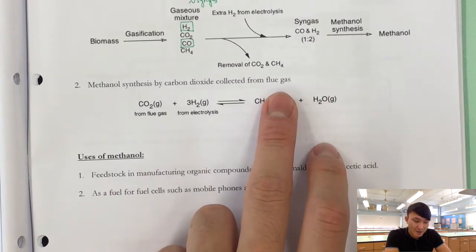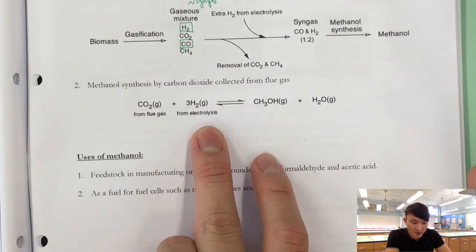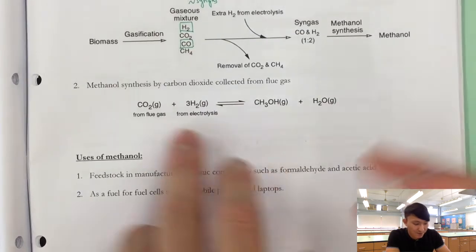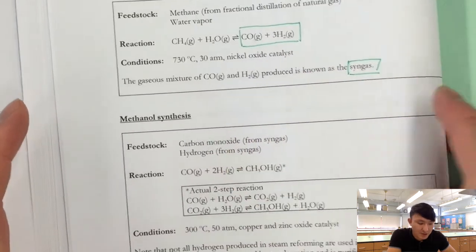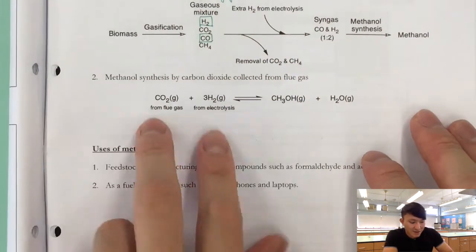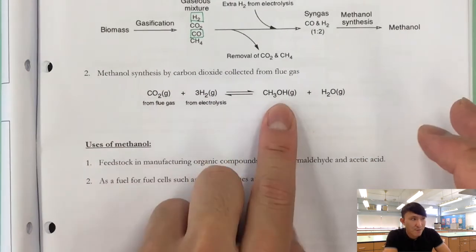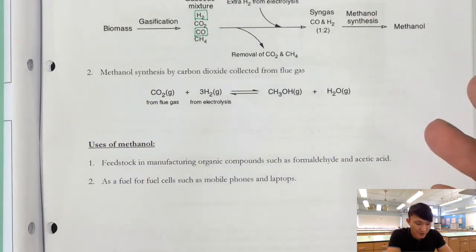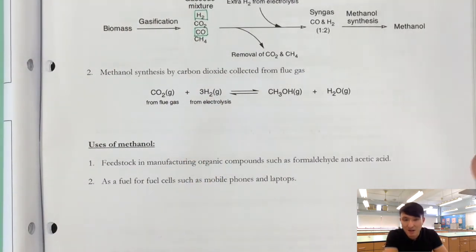From the fuel gas, we have carbon dioxide, and electrolysis of seawater provides us with hydrogen gas, or this hydrogen gas may probably come from the remaining hydrogen from the steam reforming steps. Anyway, we have carbon dioxide and hydrogen gas. They are able to react with each other to form methanol and water vapor. So this is another alternative. Both methods can reduce the reliance on or demand for natural gas, which is pretty much limited.